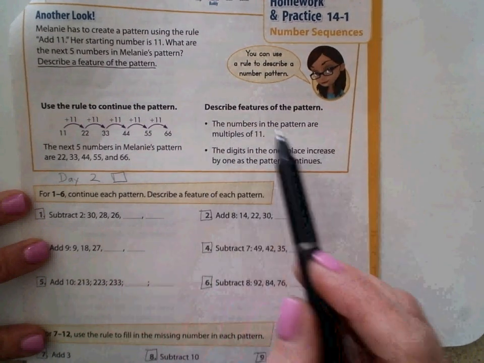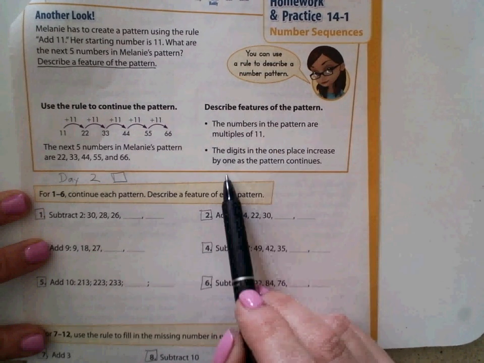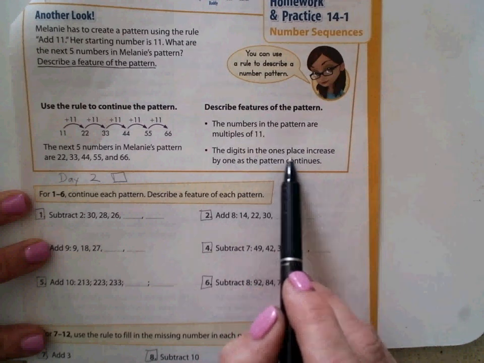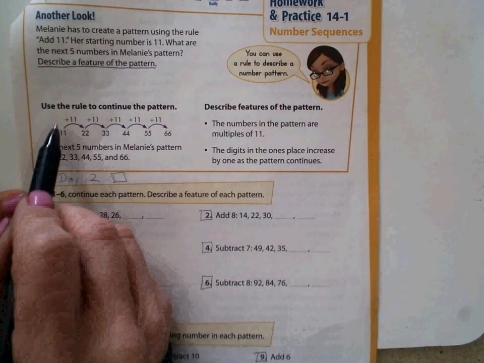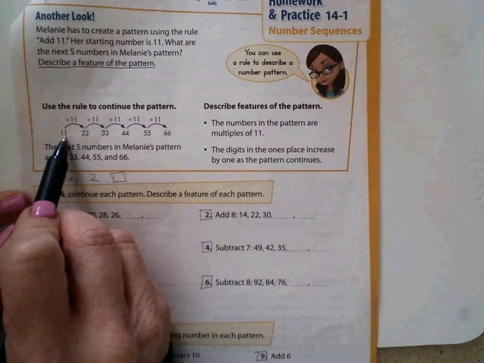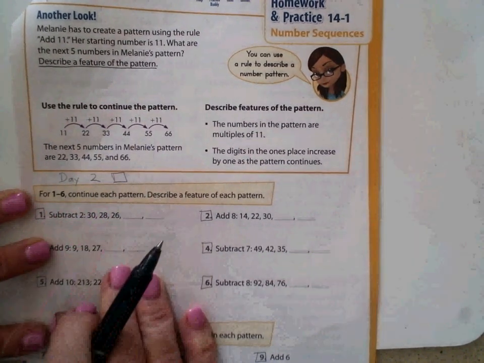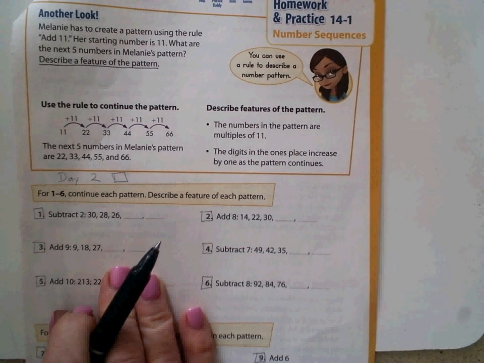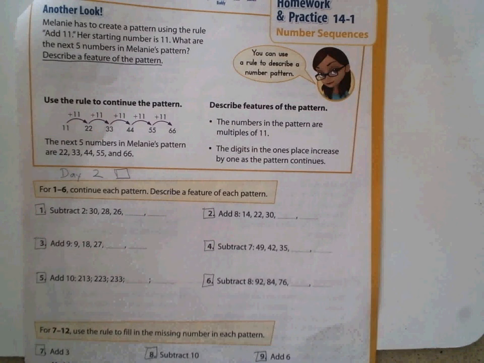So the features of this pattern are the numbers in the pattern are all multiples of 11, and the digits in the ones place increase by 1 as the pattern continues. So if we look at the ones place, it goes 1, 2, 3, 4, 5, then 6. So features of the pattern are just things that you notice about the pattern itself.